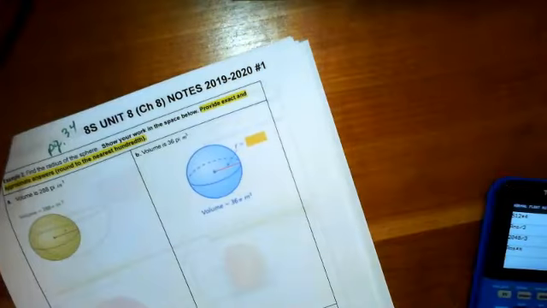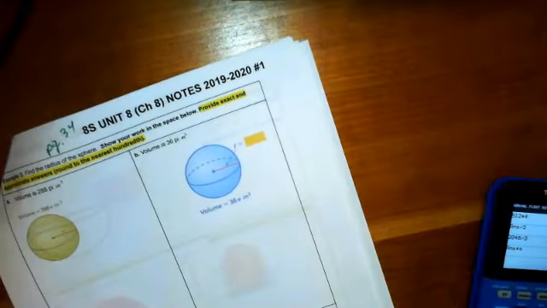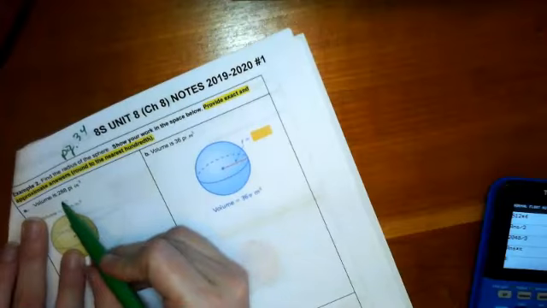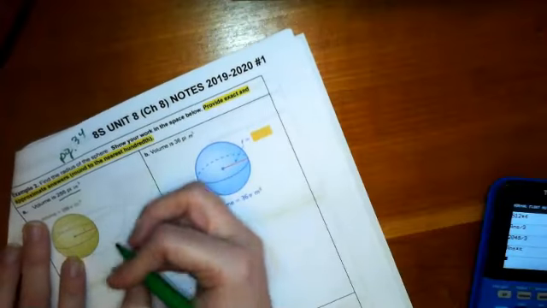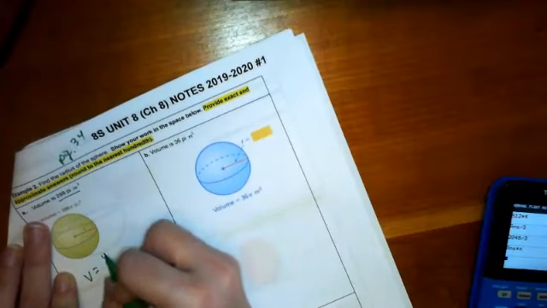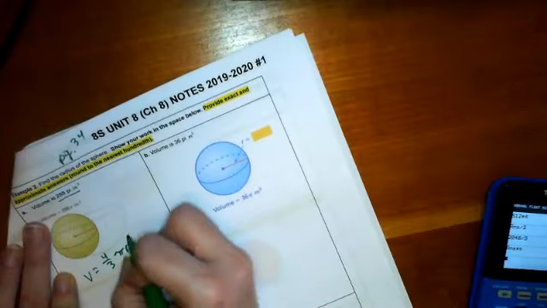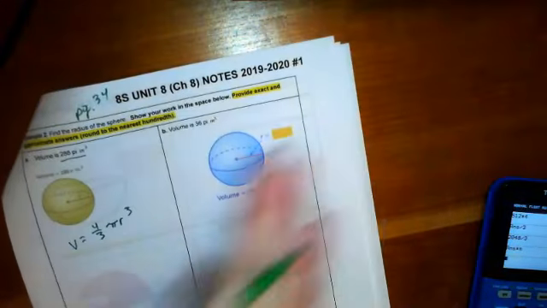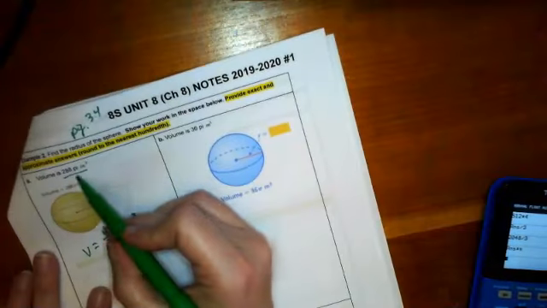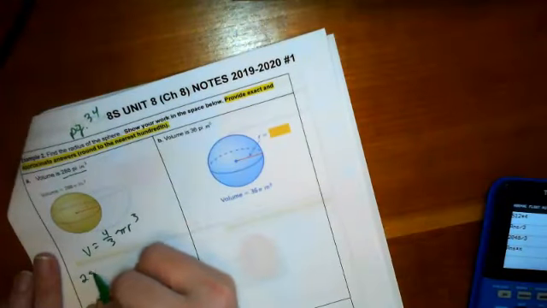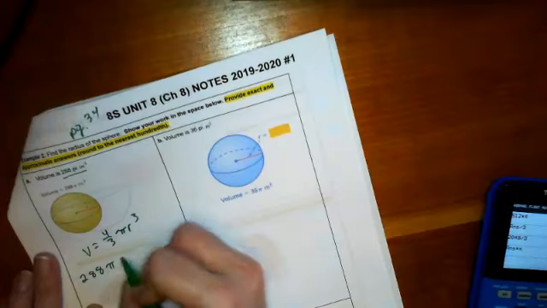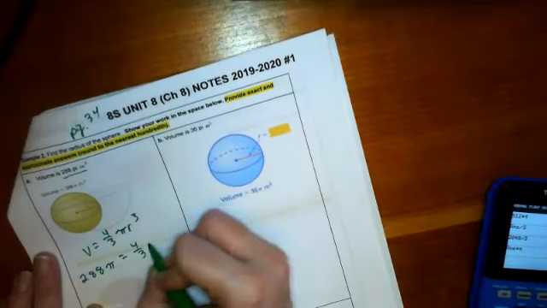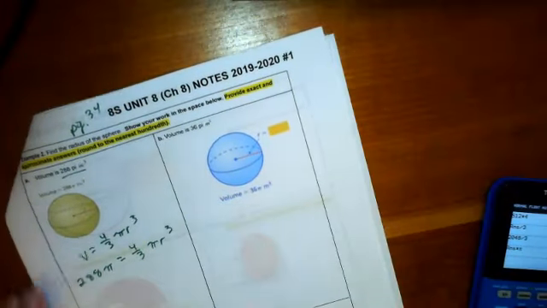It says to find the radius of the sphere. So in this case, they give me the volume. And remember, volume equals 4/3 pi r cubed. Sorry, I'm going to lift up my paper for a second there. Okay, 4/3 pi r cubed. We know it says that the volume is 288 pi. So we're going to have 288 pi equals 4/3 pi r cubed.